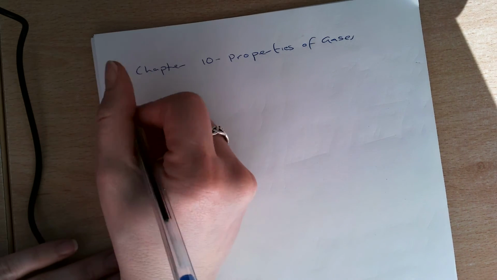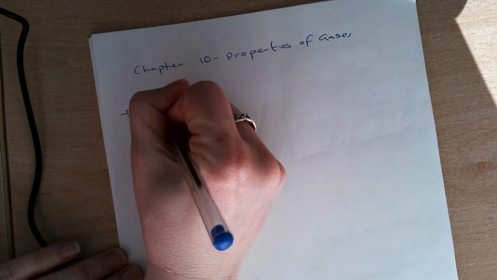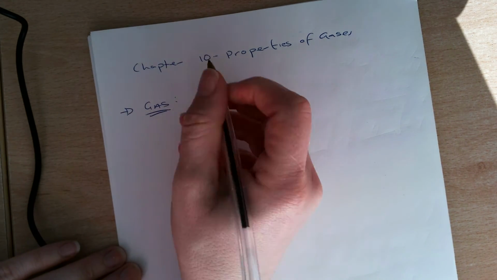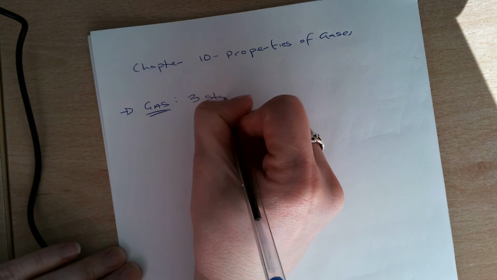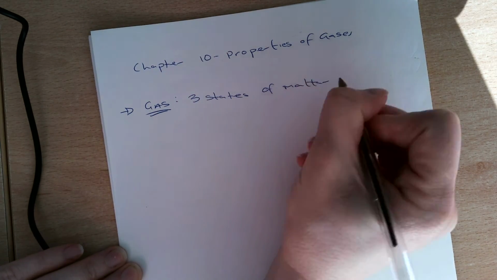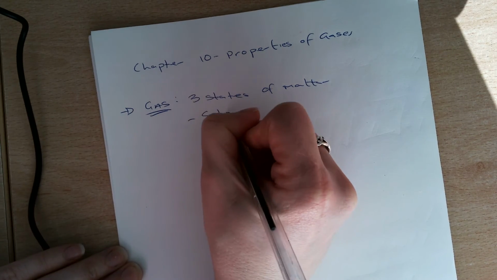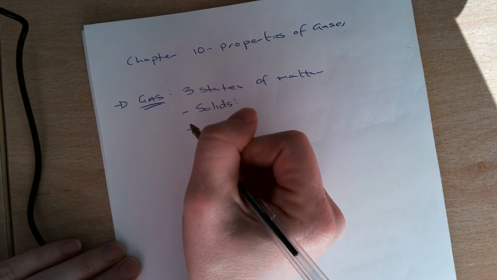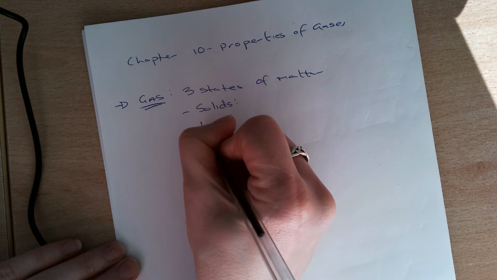So firstly, just to introduce, we're looking here at a gas. We know from our junior cert that we have three states of matter. We have solids. Solids, all their particles are very tightly packed together. They have a definite shape and a definite volume.